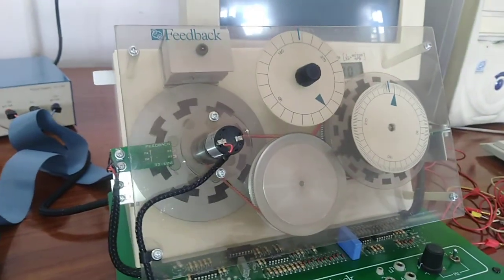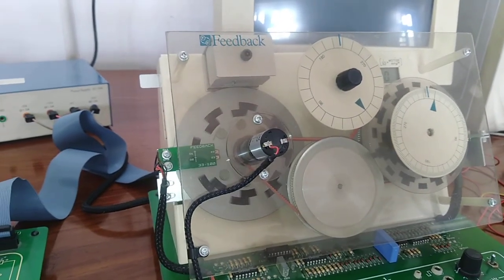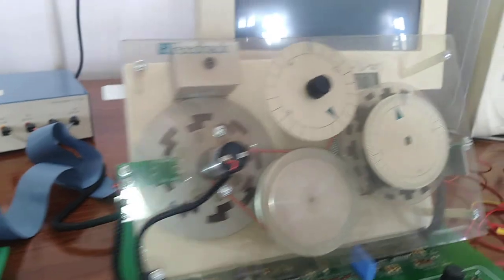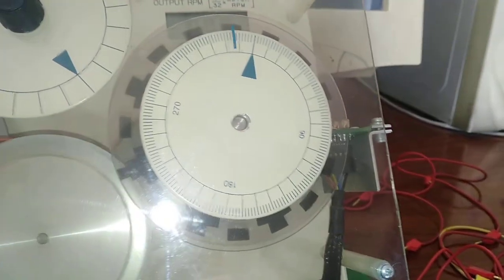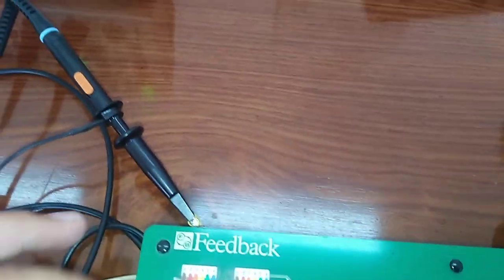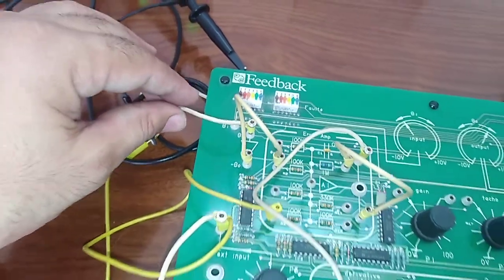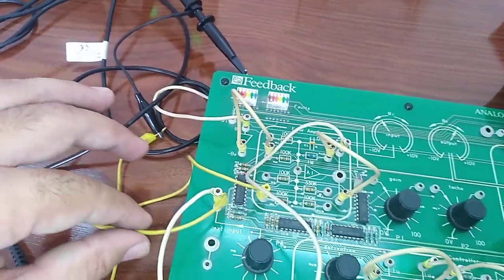Now you can see here, this is the motor, and the motor response. The response of the DC motor is a smooth response. There is no oscillation. You can see here in the output potentiometer. The output potentiometer here is shown. This is the output potentiometer theta naught. This is the theta naught, and this is the input square wave.